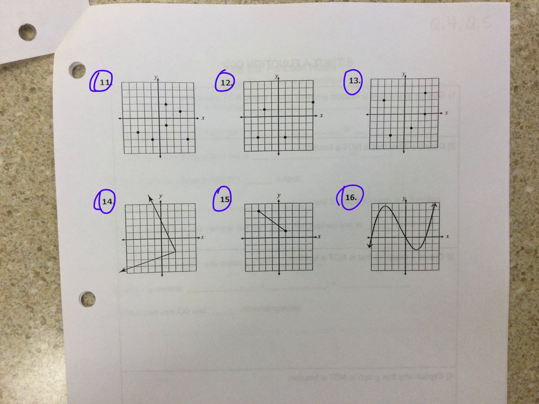So for all of these, you can be lazy, you can write an F for function or an N for no, okay? So each one will either be F or N for all this work. So it's like 25 problems, but I'm only asking you to write F or N.